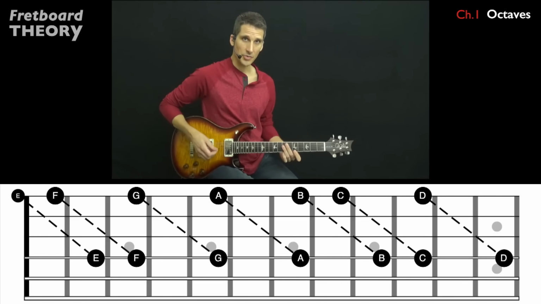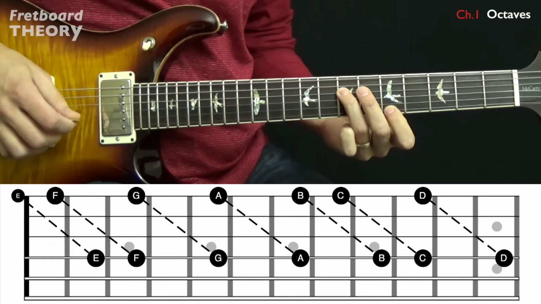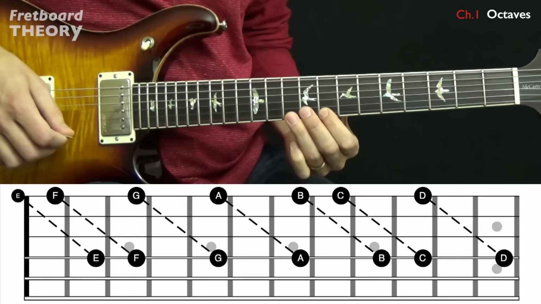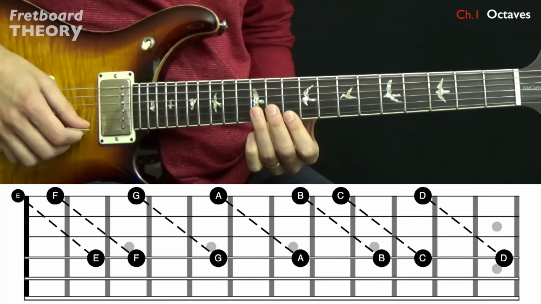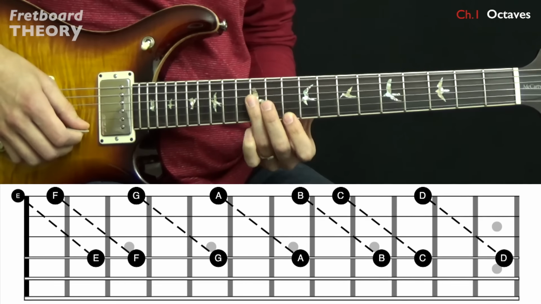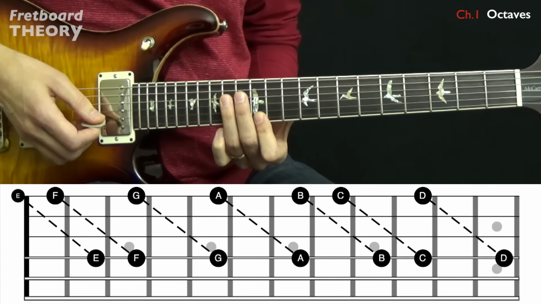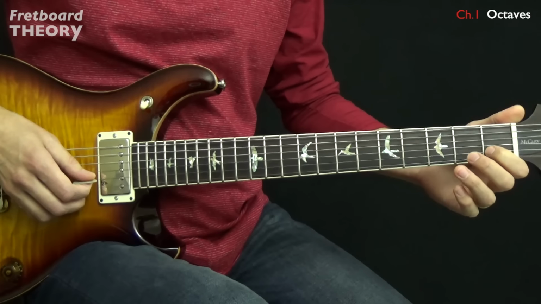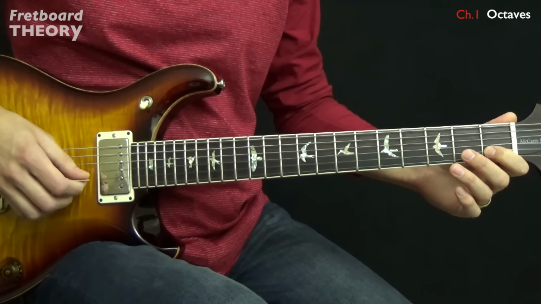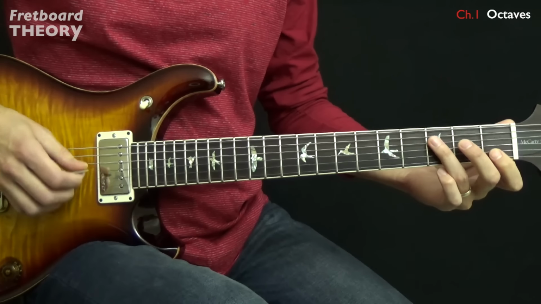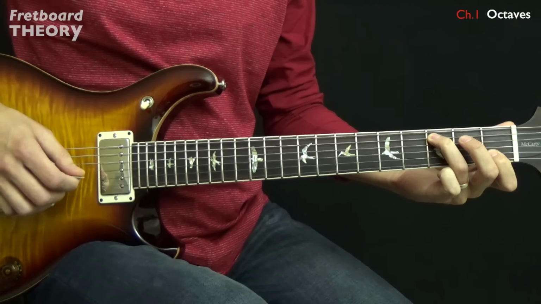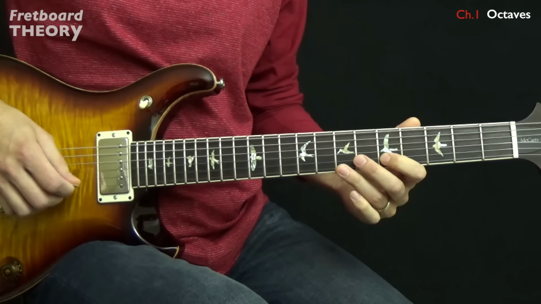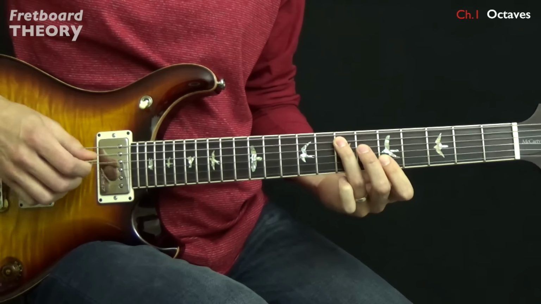In this case, both notes are A. Here's B, and B an octave lower, C, and C an octave lower, D, and D an octave lower, E, and so on. This also works when you play between strings 2 and 4. Here's C at the 1st fret of string 2, and if you reach over 3 strings and up 2 frets, you can play C an octave lower. Here's D, D, E, E, and so on.